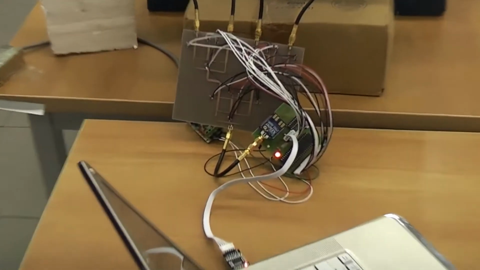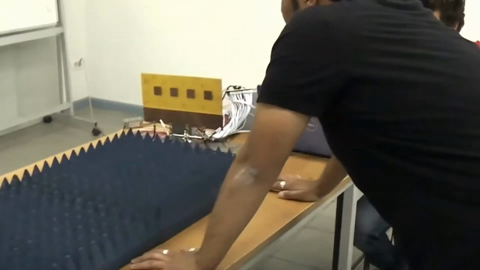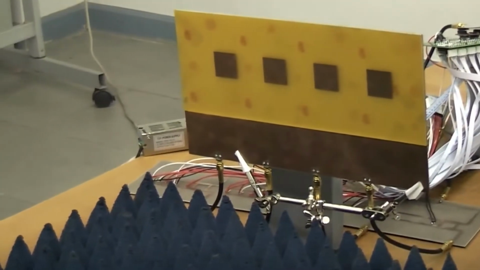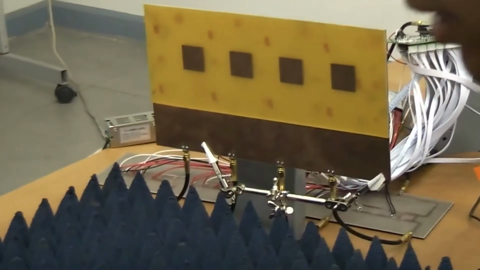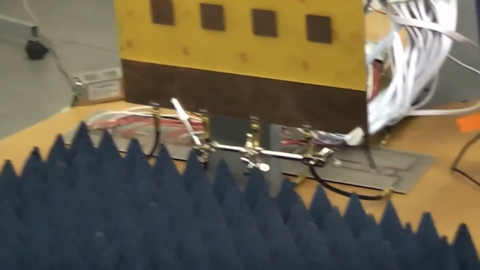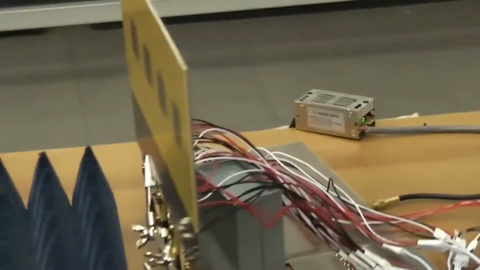Right now we are going to move to our receiver part. Our receiver part is composed of 4 different aperture coupled patch arrays. This array resembles the 4 arrays of the transmitter. As we can see here, we are promoting polarization diversity and angle diversity, because this array is able to produce different polarizations, as we can see later, and different angles.